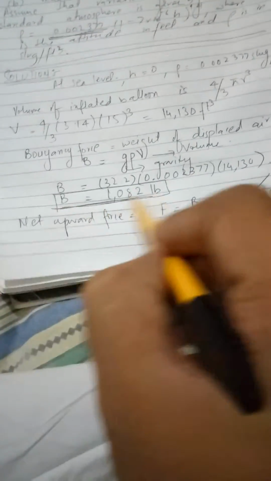So we have the mass, and now we can find exactly what the acceleration would be in terms of this buoyancy force.